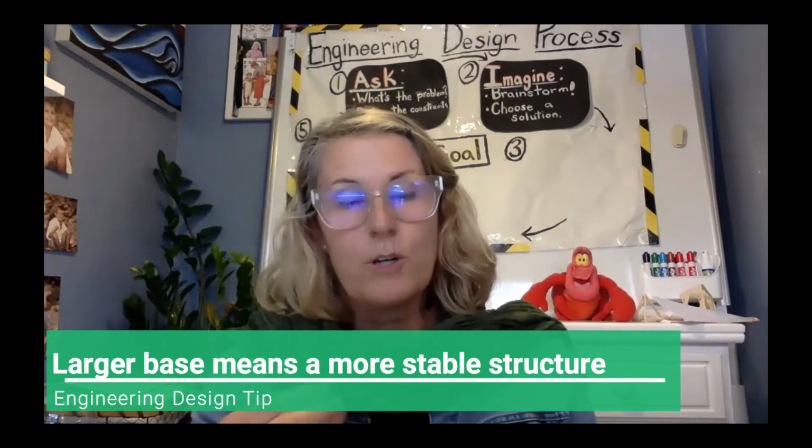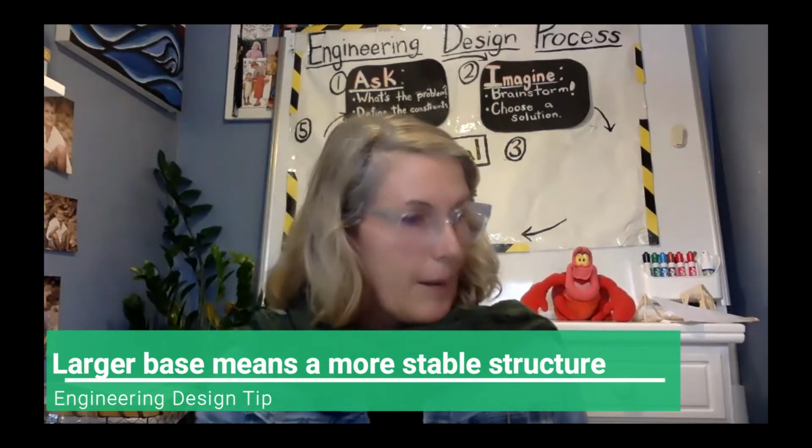And I'm going to give you another little hint that you probably want to build something with a larger base. Any structure or foundation that has a fairly large base will probably have a better structural integrity. Okay, so those are the 2 big ideas.